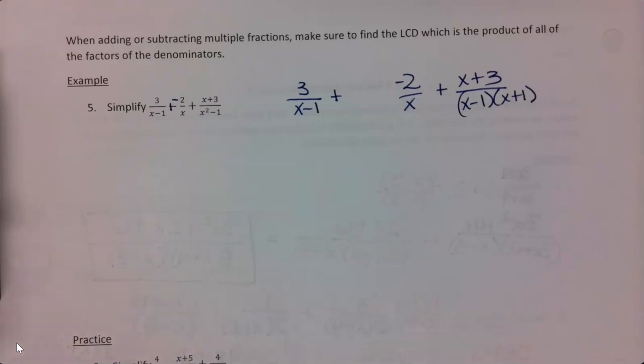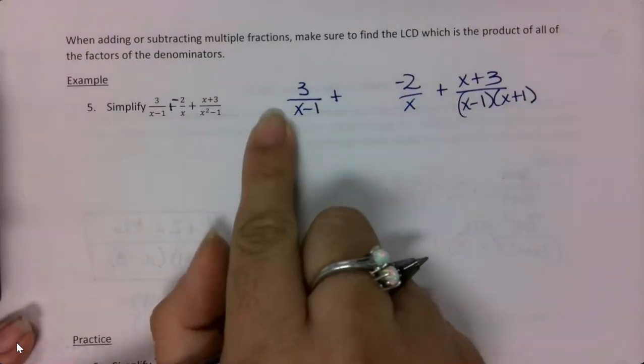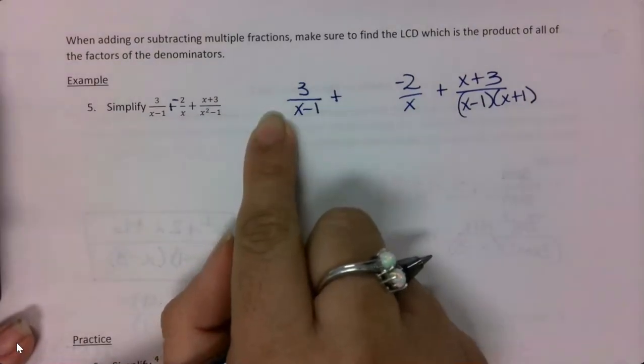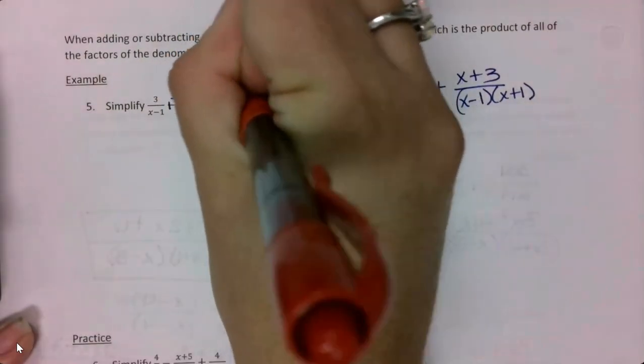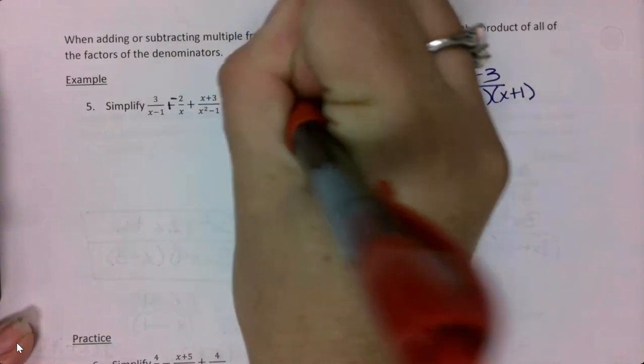Then I want to look for what each fraction is missing. So this one already has an x minus 1, but it still needs an x and an x plus 1. So I'm going to multiply it by x times x plus 1.